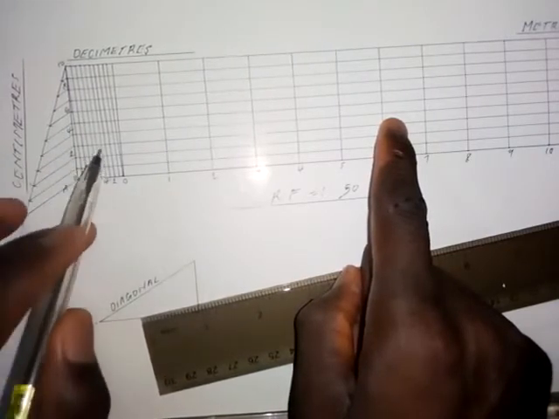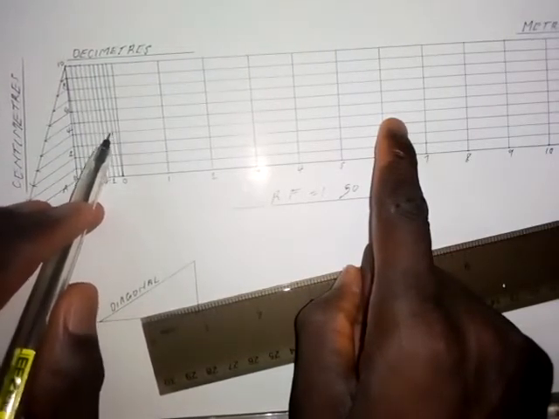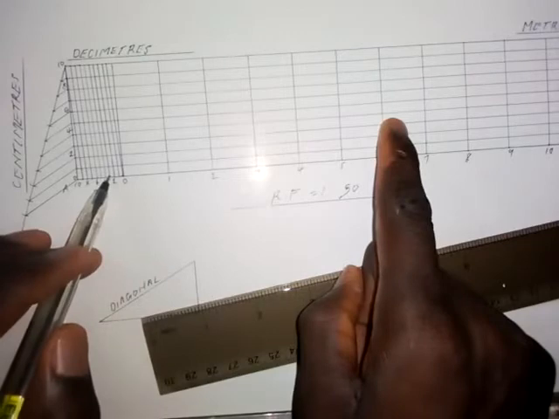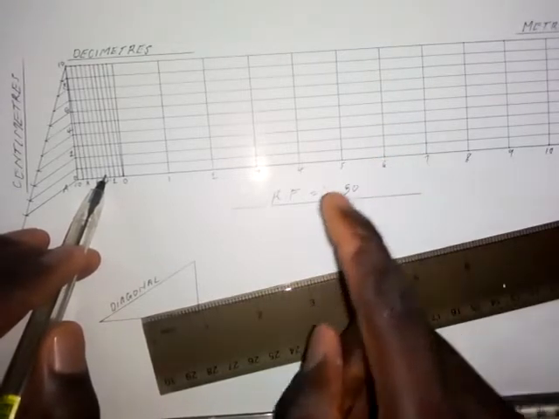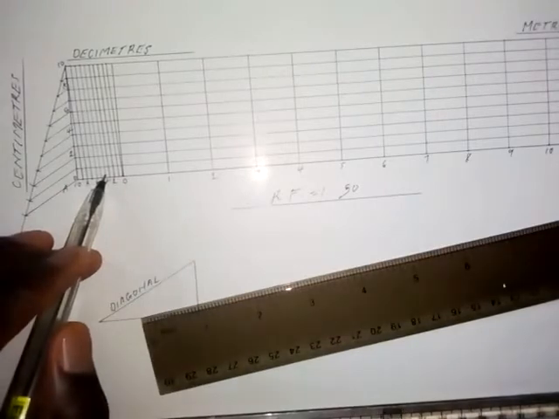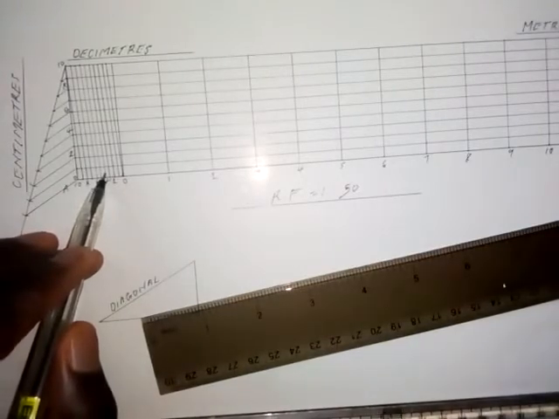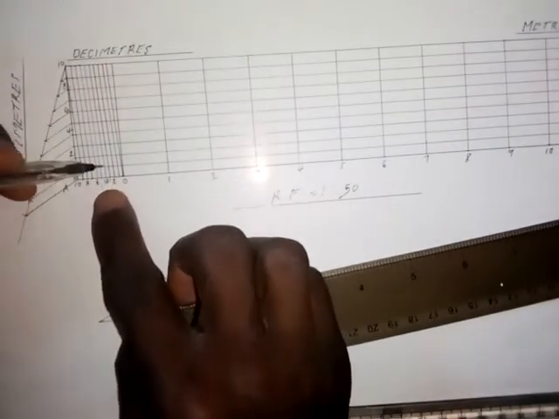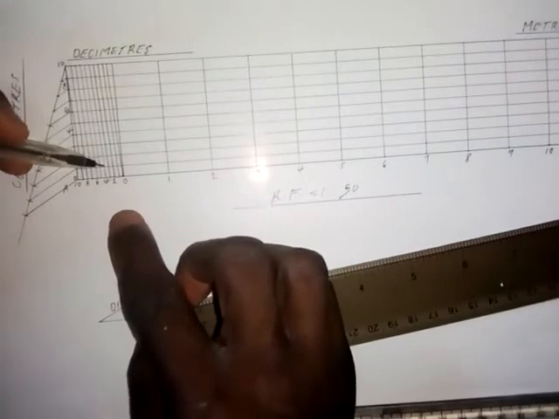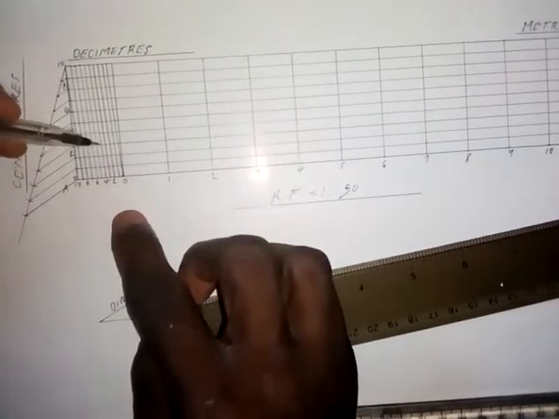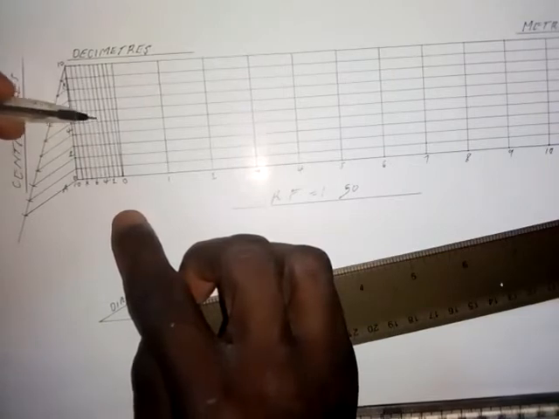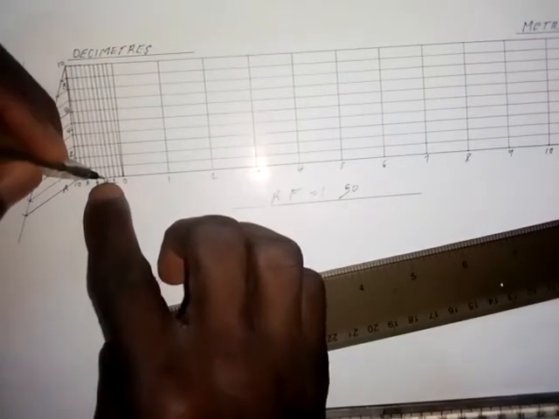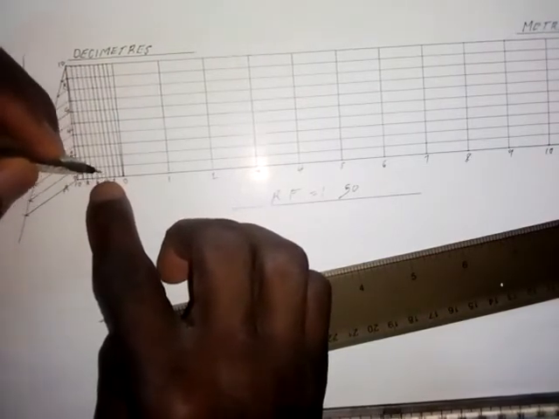Starting from here, this is 1. So here I have 1, 2, 3, 4. Now I have 4 here. Next is 8 centimeters. I count from here: 1, 2, 3, 4, 5, 6, 7, 8. I will put a dot on this line 4. Just count on line 4. You have to count it on that line 4.